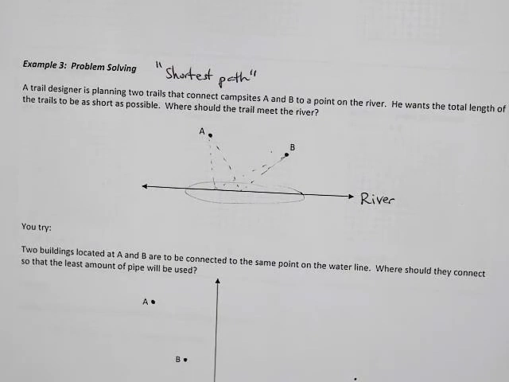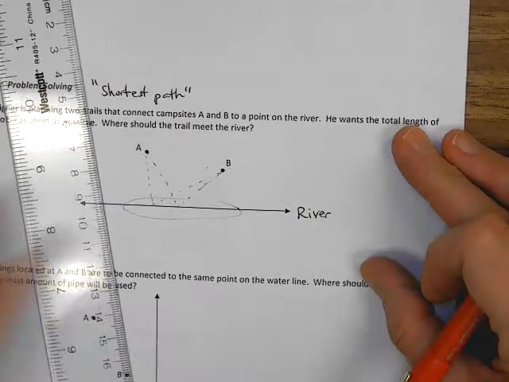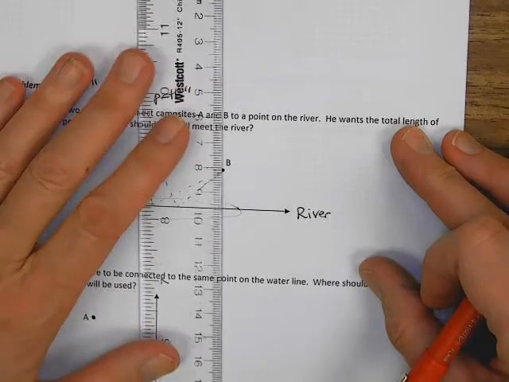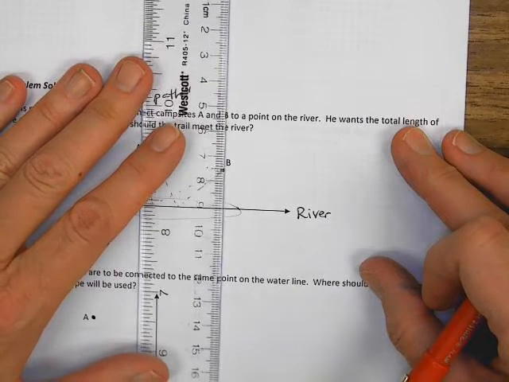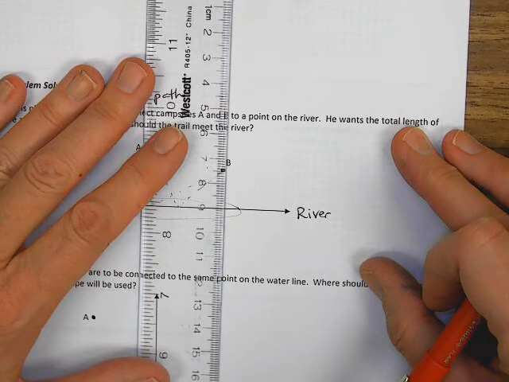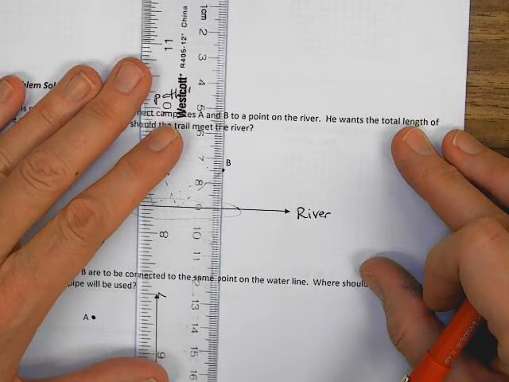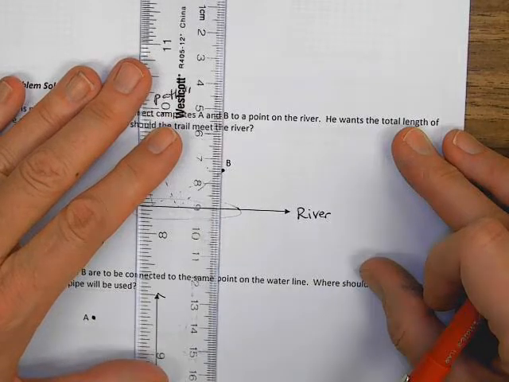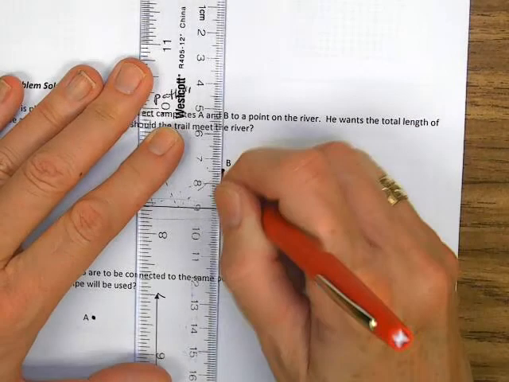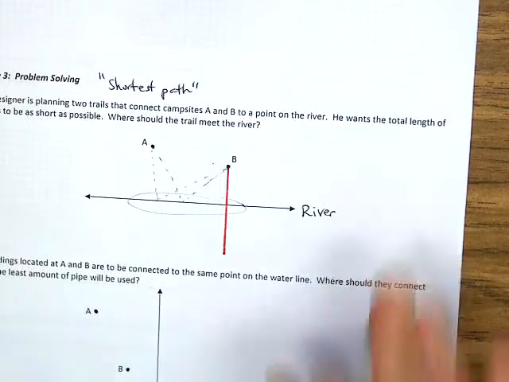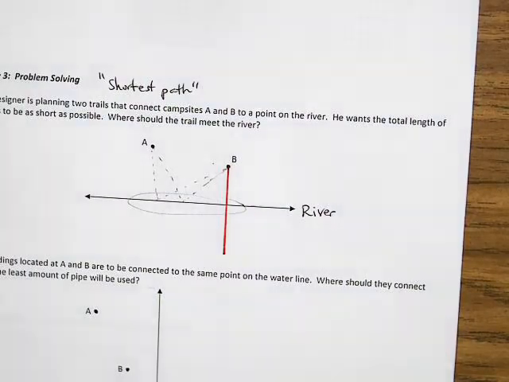So just like we did a minute ago, right? To reflect a point, you're going to go from that point perpendicular to the line. So I'm going to use my ruler and I'm going to eyeball perpendicular using some lines on the ruler. All right, I think I'm pretty close. I'm going to construct that perpendicular line. That's just like we did a minute ago. That was step one.